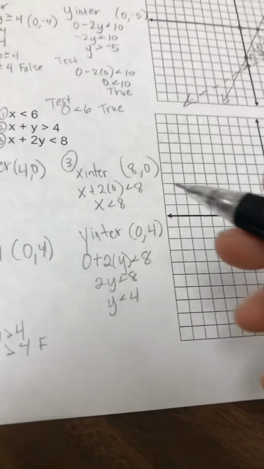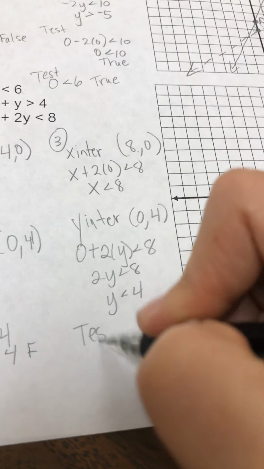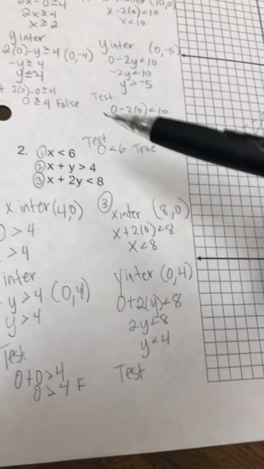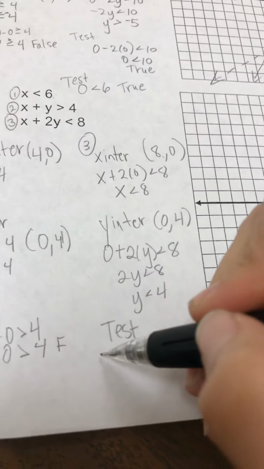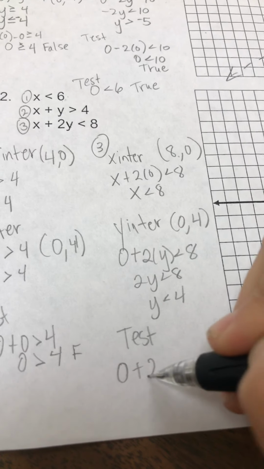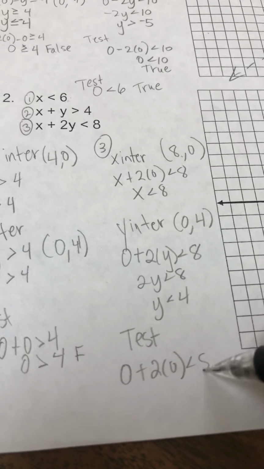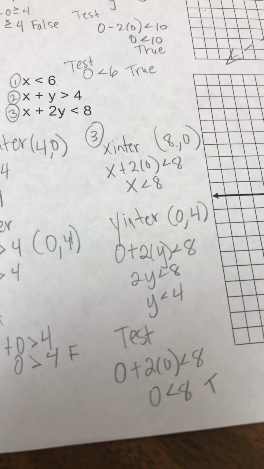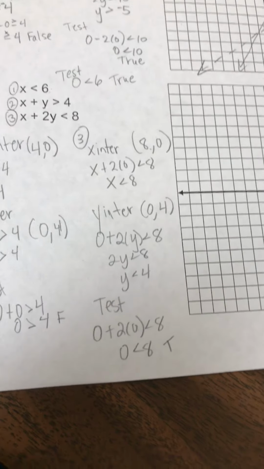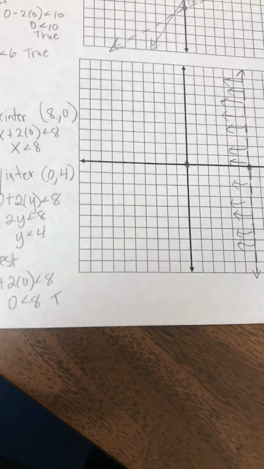Now let's do your test. You're going to put 0 in place of the x and the y. So now you're going to have 0 plus 2 times 0 is less than 8. And you're going to get 0 is less than 8, which is true.